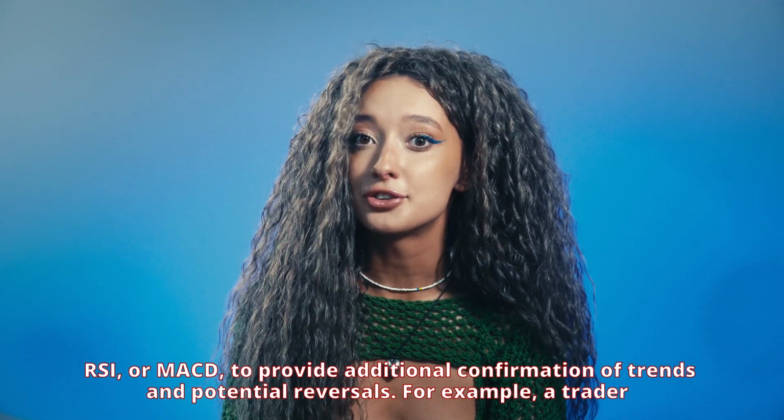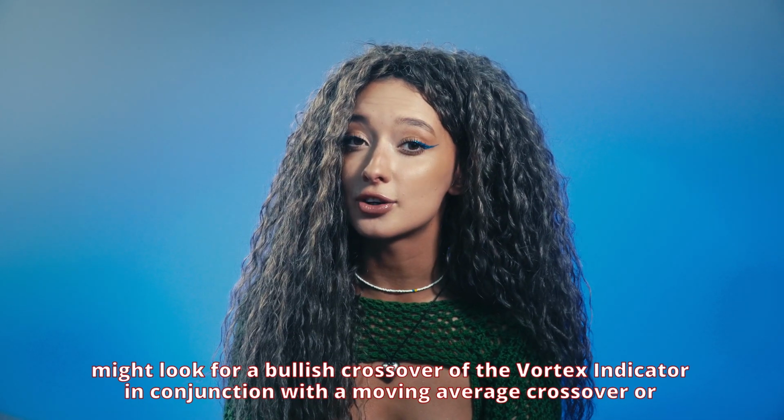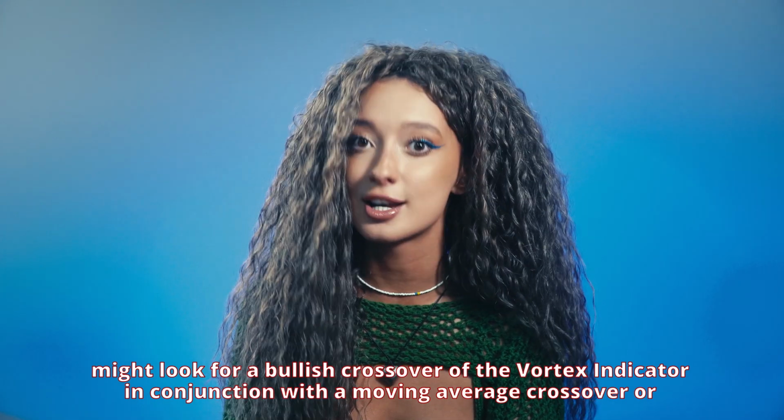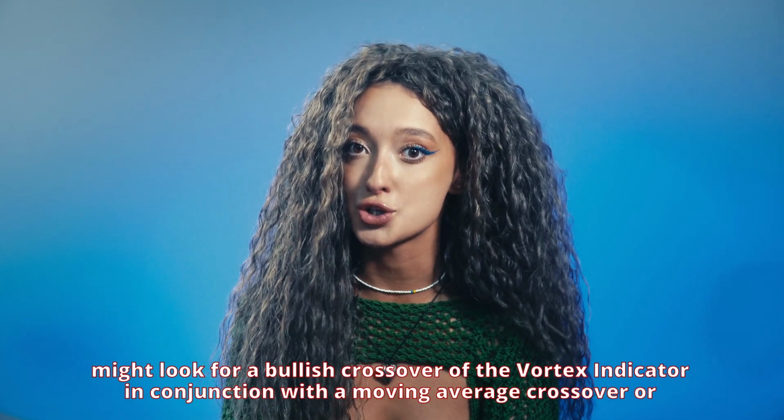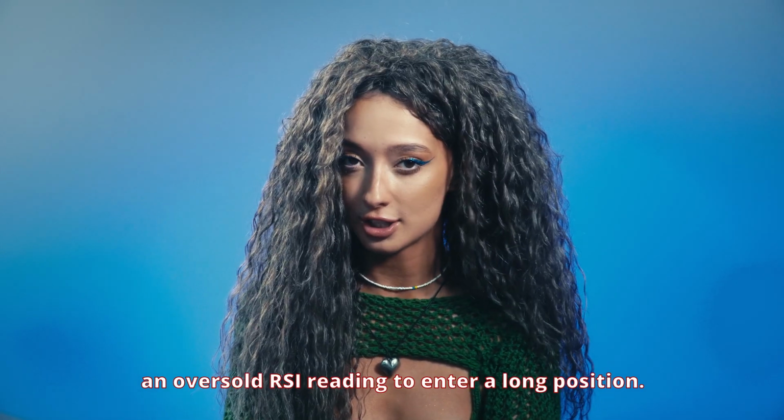For example, a trader might look for a bullish crossover of the Vortex indicator in conjunction with a moving average crossover or an oversold RSI reading to enter a long position.